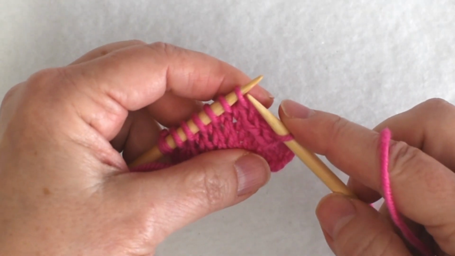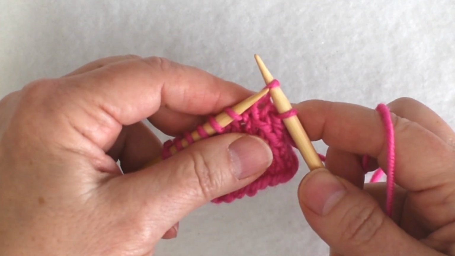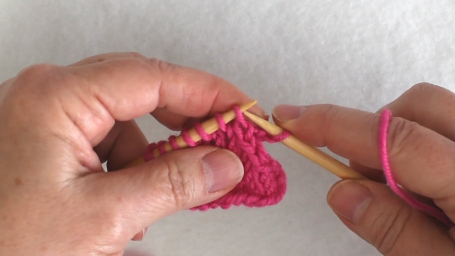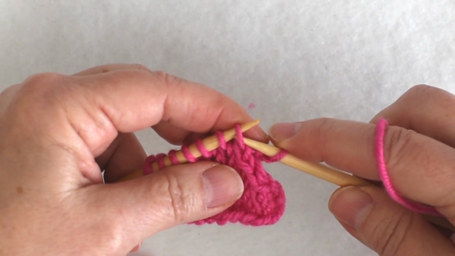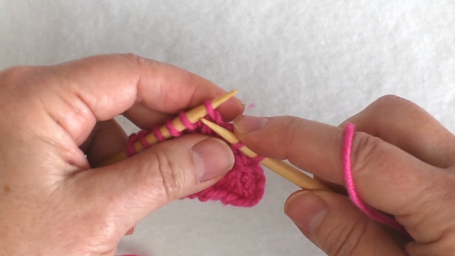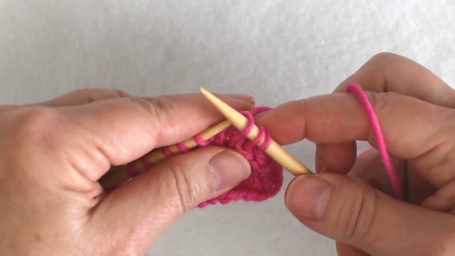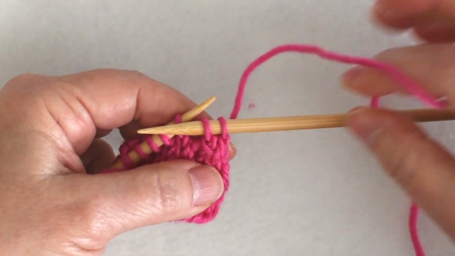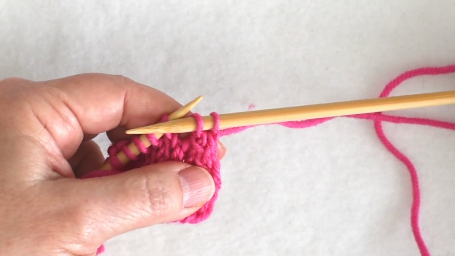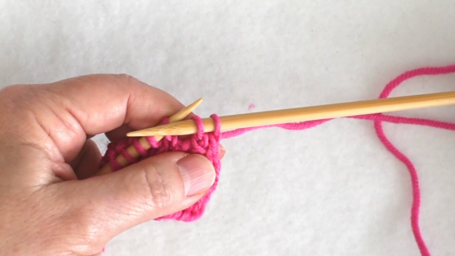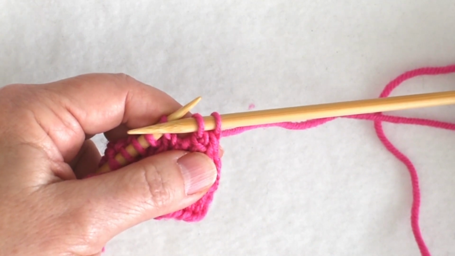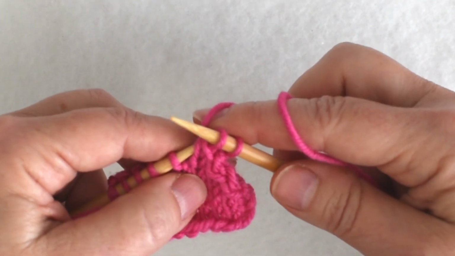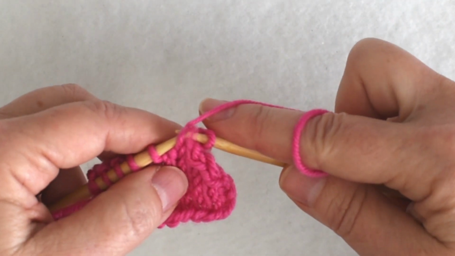Now, if I don't slip knitwise, if I instead slip purlwise, let me show you what's going to happen. When I slip purlwise and then knit one and pass that slipped stitch over, I create a twist at the base of the stitch. Can you see that that stitch is twisted right there? That's because I have not changed the orientation of my first stitch the way I need to.